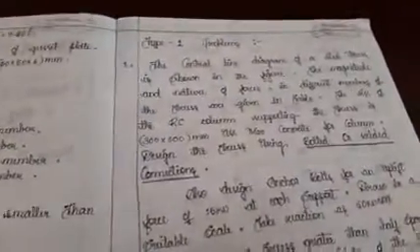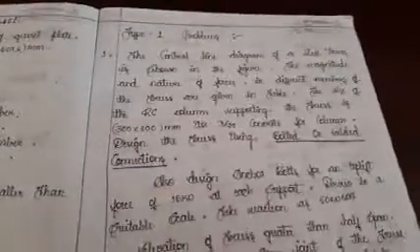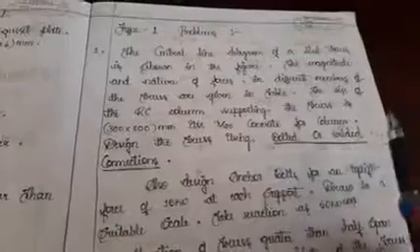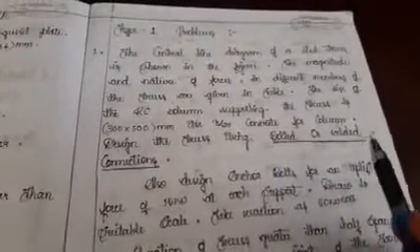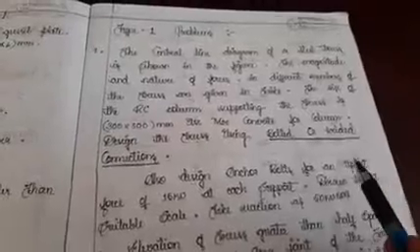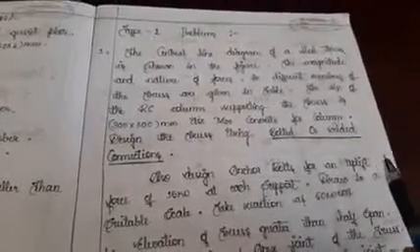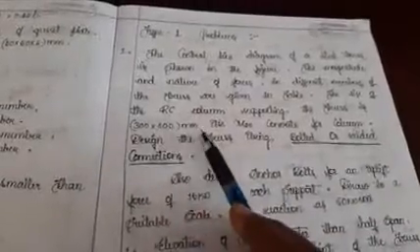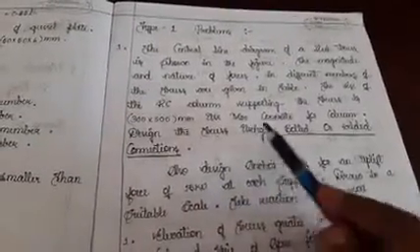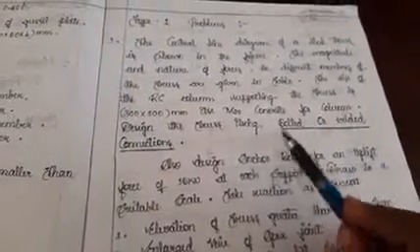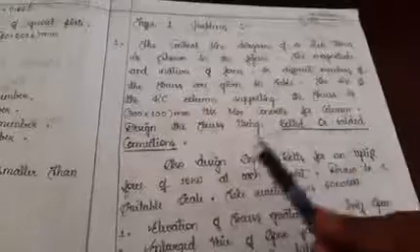Okay, let us know about the type 1 problem. What does the problem say? The centre line diagram of a steel truss is shown in the figure. The magnitude and nature of forces in different members of the truss are given in the table. The size of the RC column supporting the truss is 300 mm by 300 mm. Use M20 concrete for the column. Design the truss using bolted or welded connections.